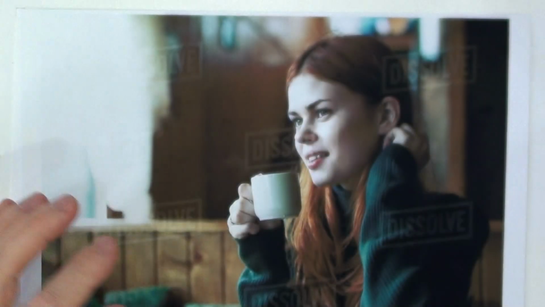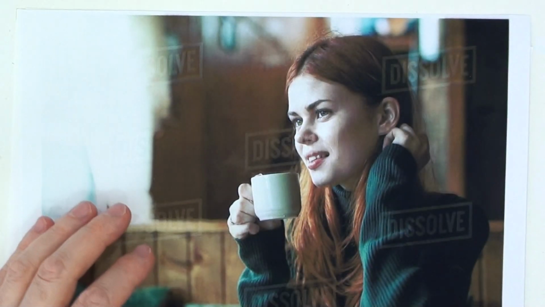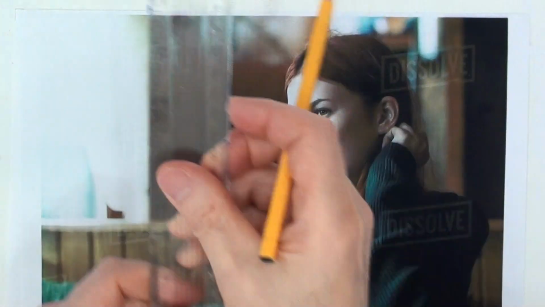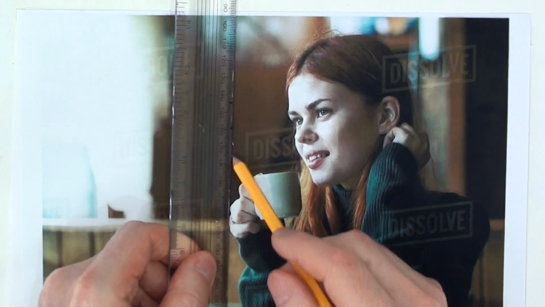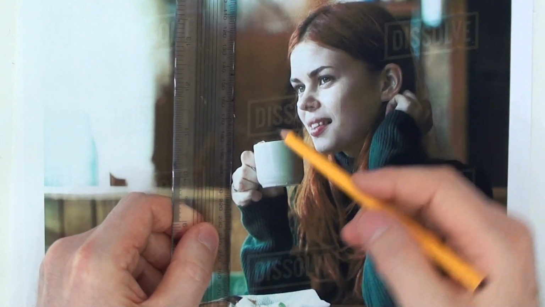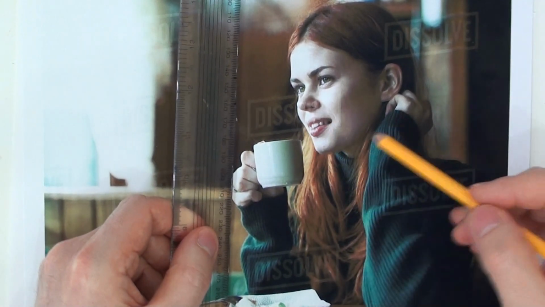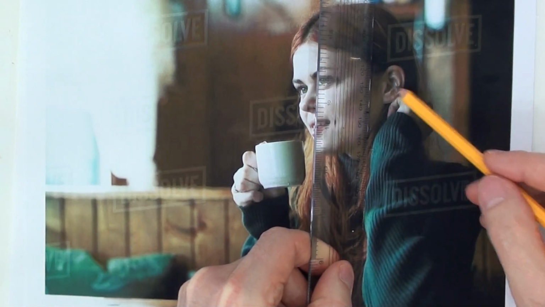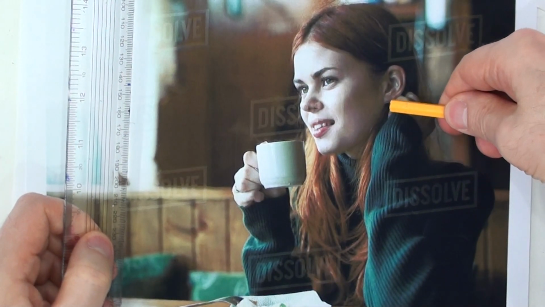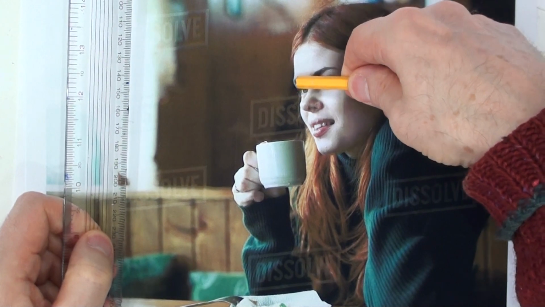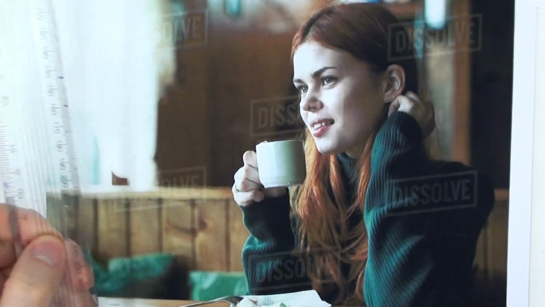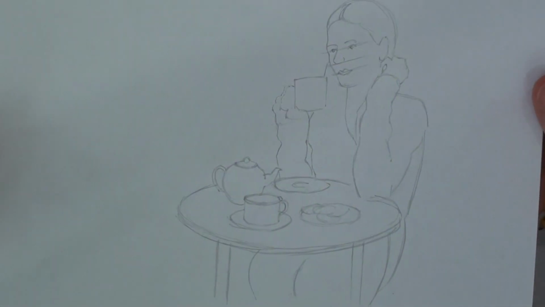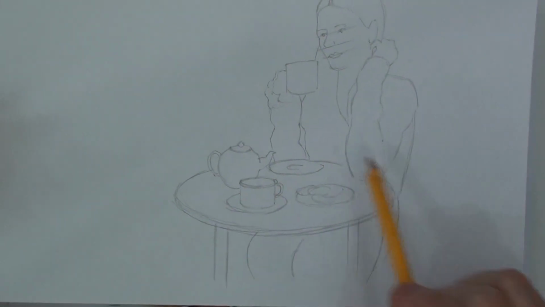And I did observe the shoulders and where they are, and I used a vertical line to line up with the arm, where this arm holding the cup is, and the distance between the cup and the mouth. And I used a vertical again to get this arm in, and I compared the width of the knuckles with the distance across the face to keep the hands in proportion. So I took the drawing of the girl and made up the table.